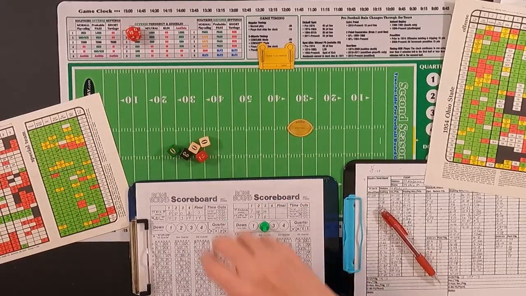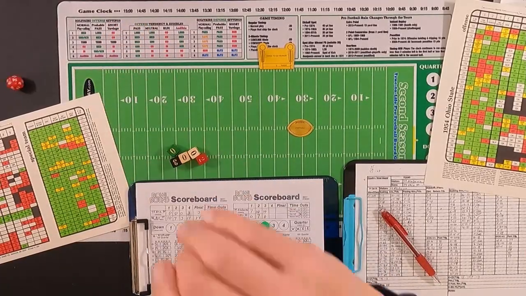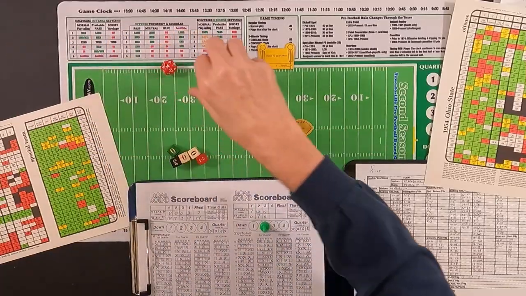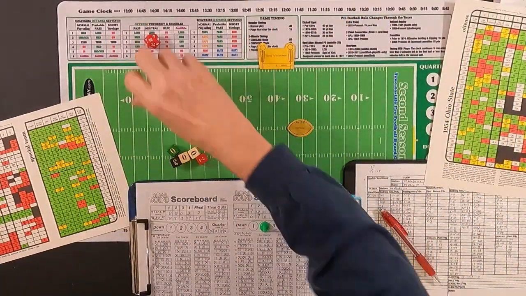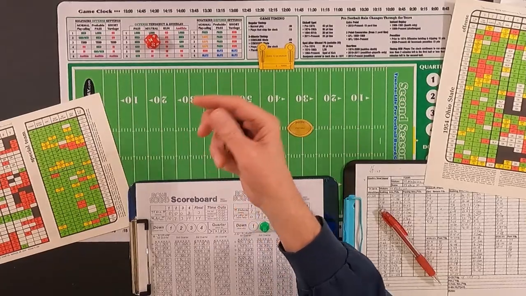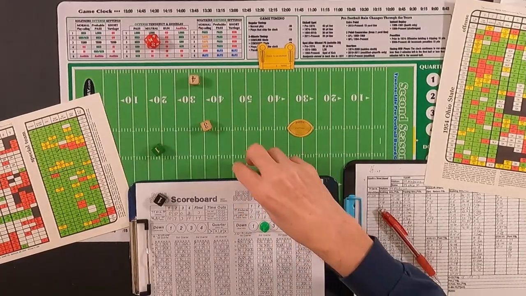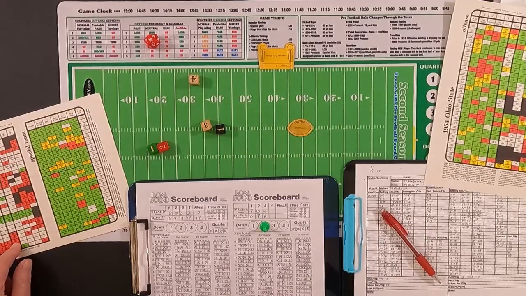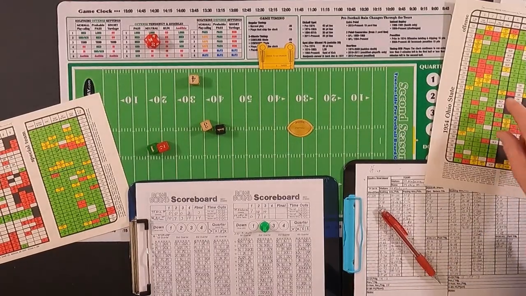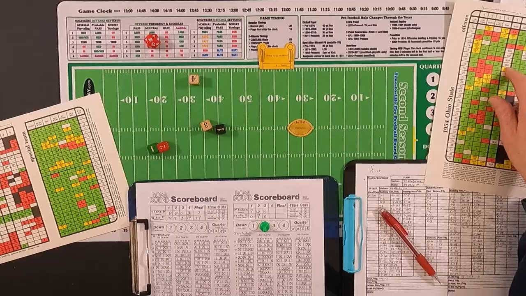We'll run an option. Second and 8. He gets a 14, which is blitz F. Oh, that's a perfect call against my option. He gets a 3, and I get a 17. A 3 is 0 in parentheses, and a 17 is SOP.